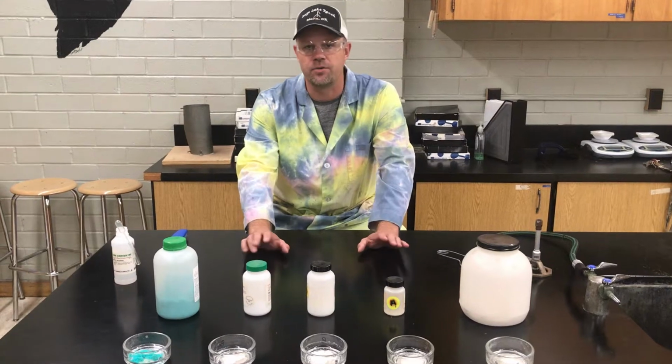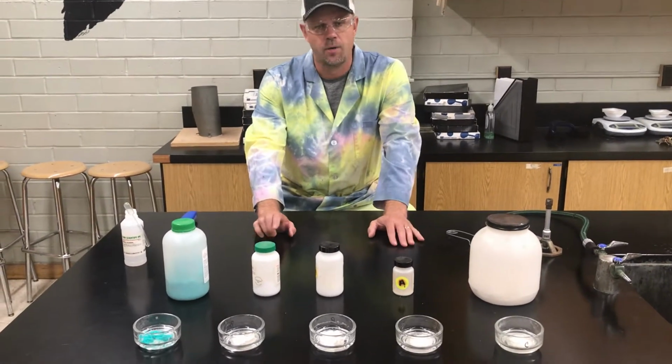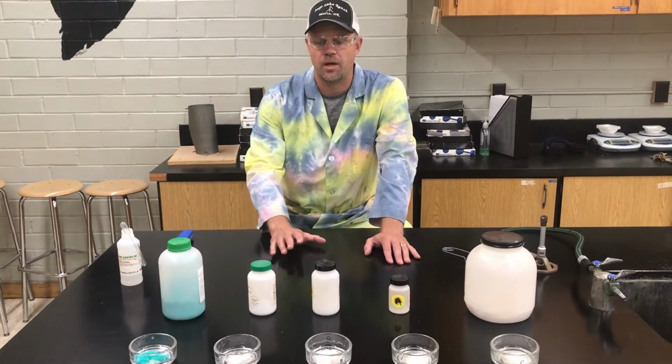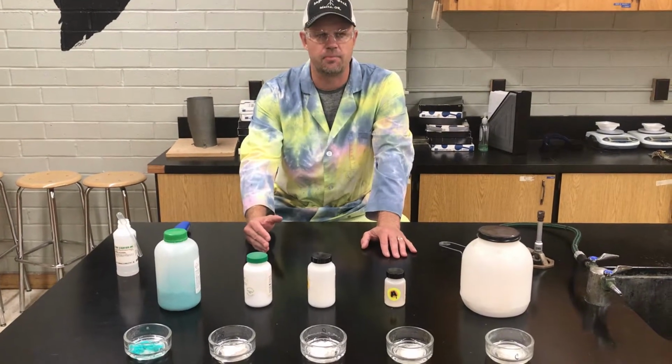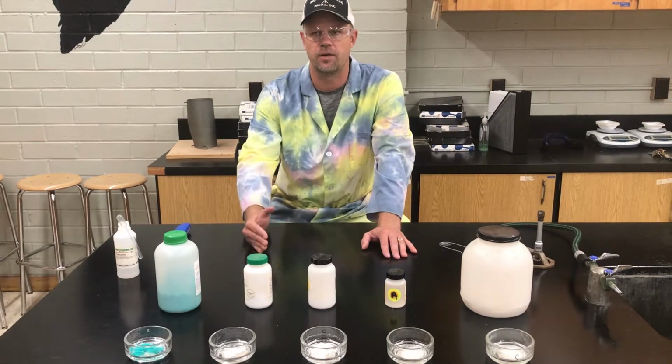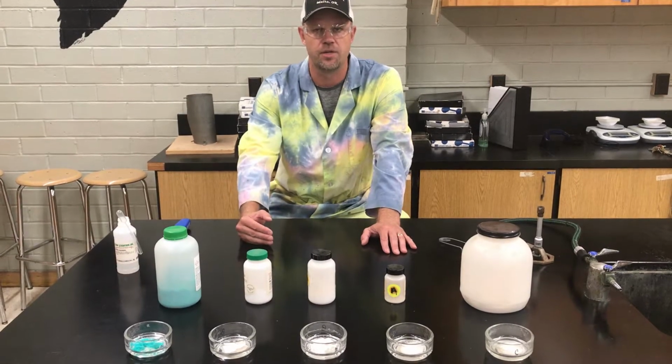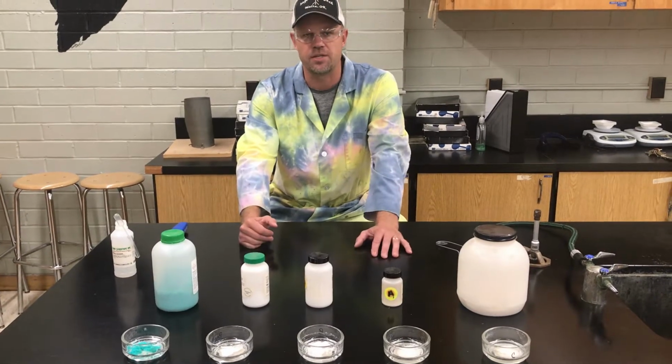Okay, today we're going to use a demo that you've seen before. We're going to try to remind you about electron configurations and how electrons don't just exist in one particular area, but they could be in a variety of different energy levels. And we have some visual evidence we can see for that.